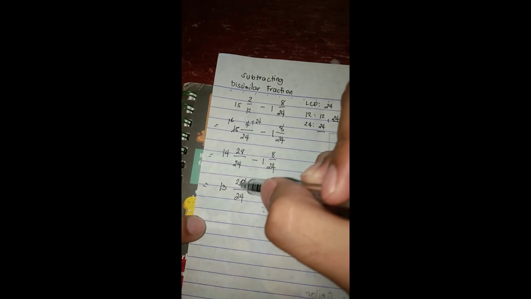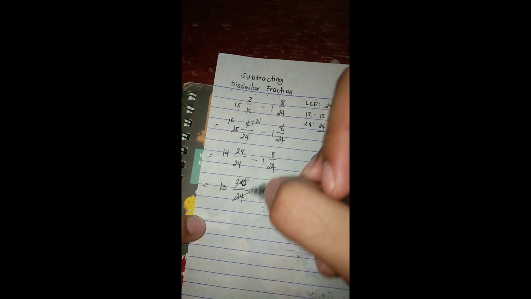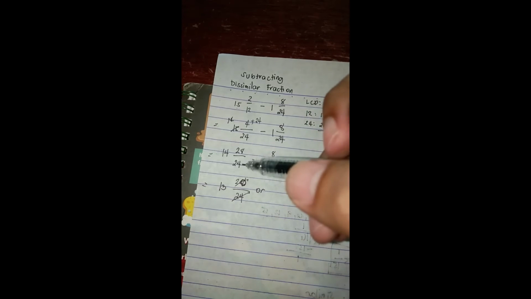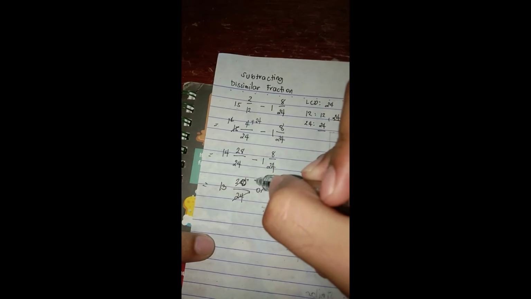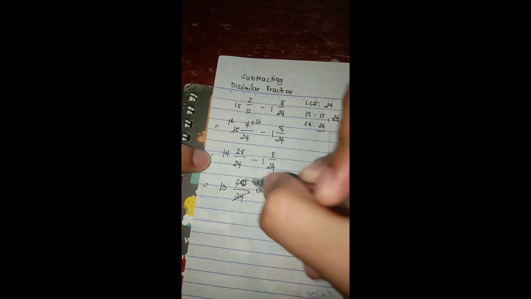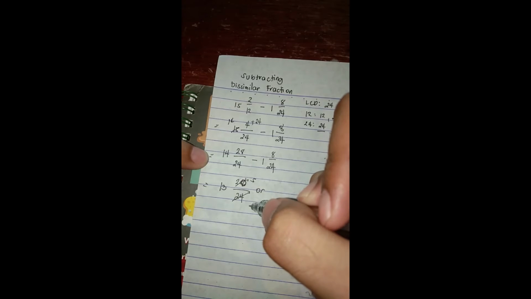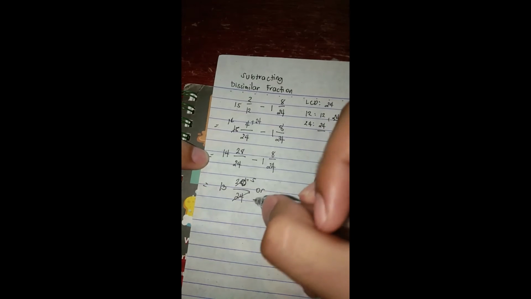And reduce into lowest term. So i-reduce natin siya sa lowest term. So cancel. So by 4, because the GCF of 20 and 24 is number 4. Okay, so 20 divide 4, we have here 5. And 24 divide 4 is equals to 6. Okay, so tama. So 13 5/6. So yon, subtracting the similar fraction.